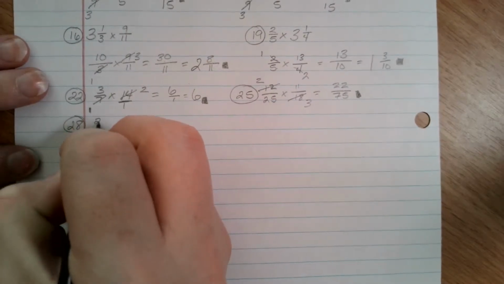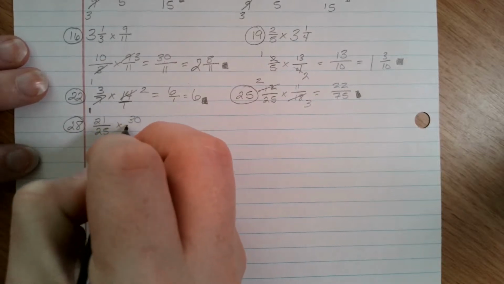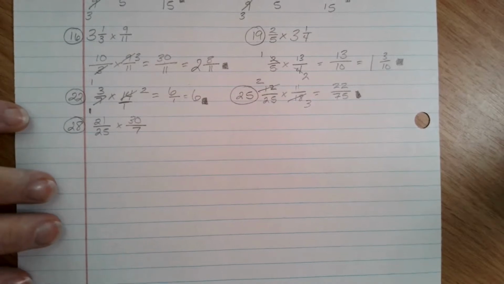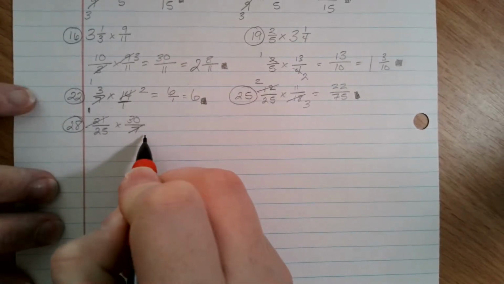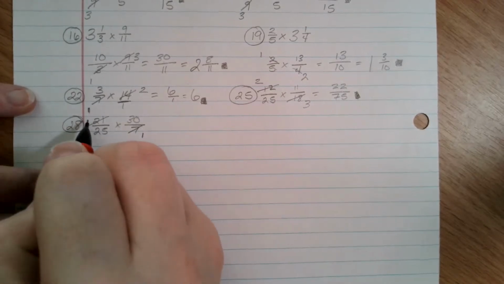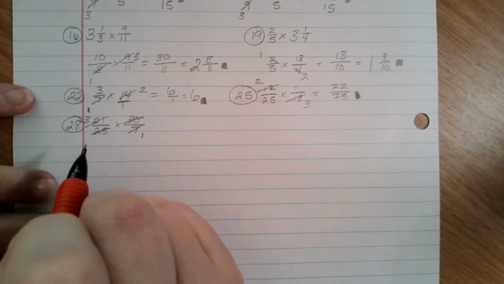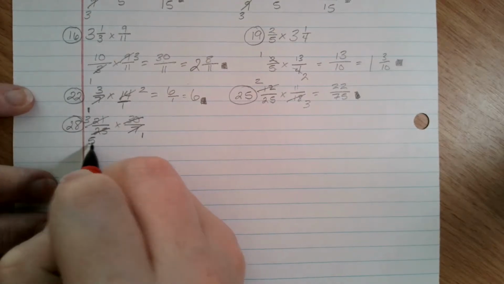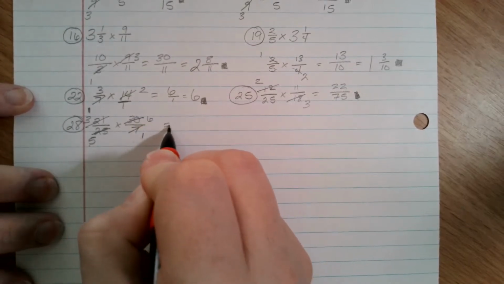We are given 21/25 times 30/7. It can reduce in several spots. So the 21 and 7 have a 7 in common. 7 can fit into 7 once, 7 can fit into 21 3 times. 25 and 30 have a 5 in common. 5 can fit into 25 5 times, into 30 6 times.